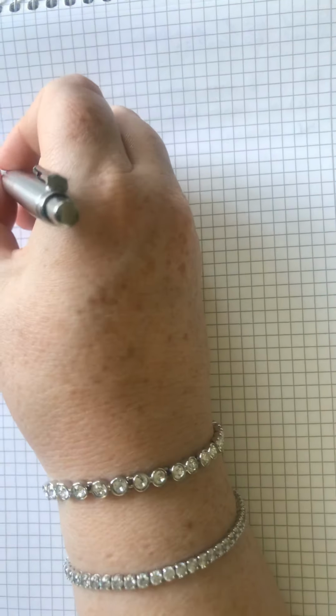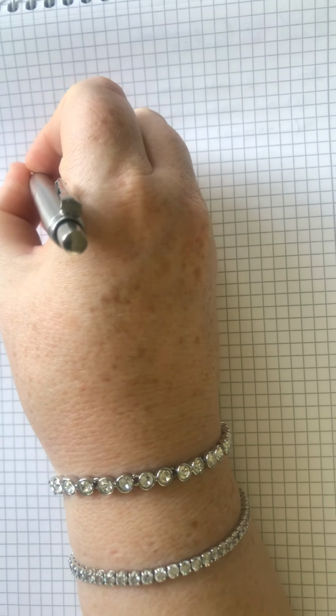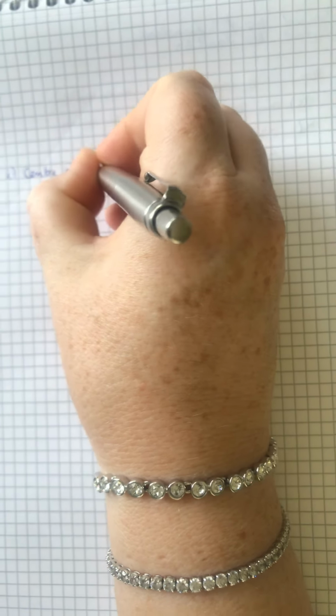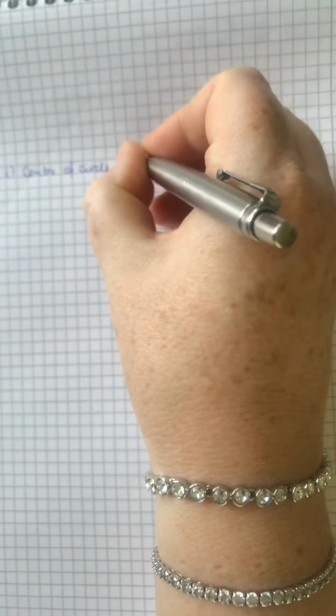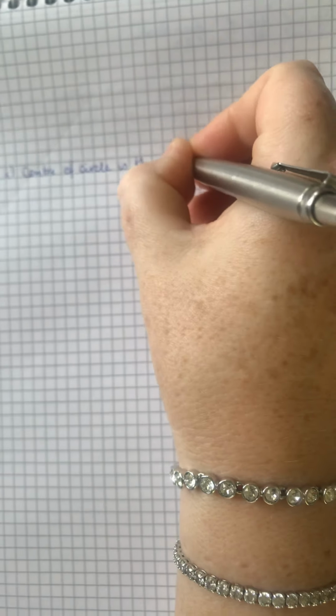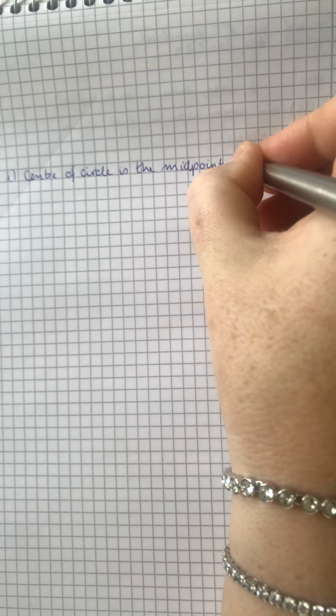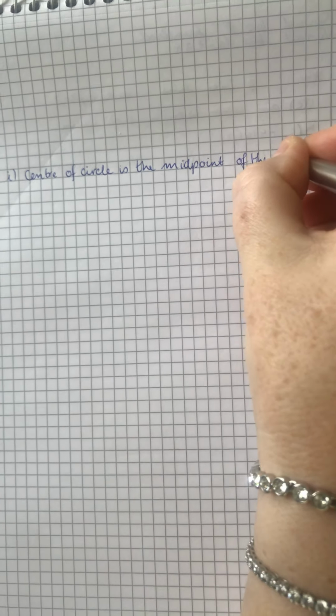I'll write it down again. Part 1, centre of circle is the midpoint of the diameter.